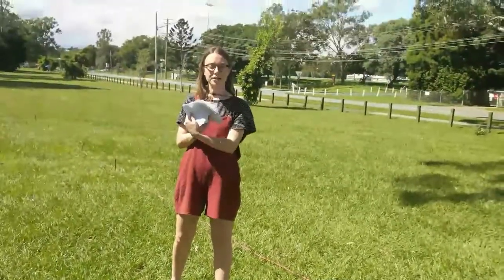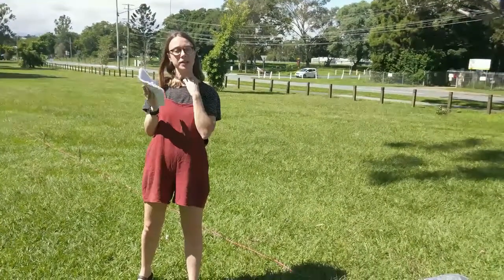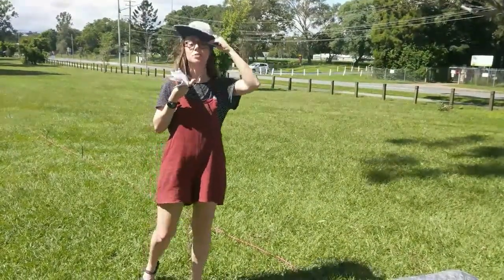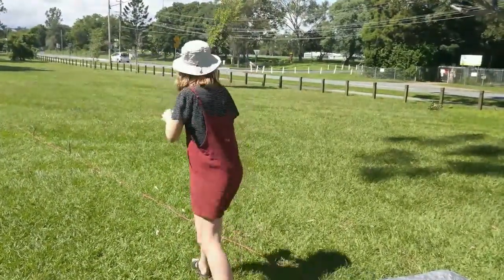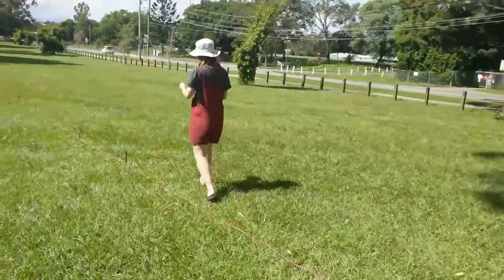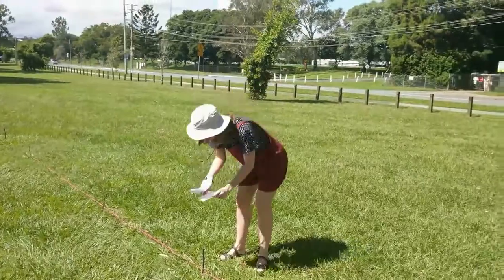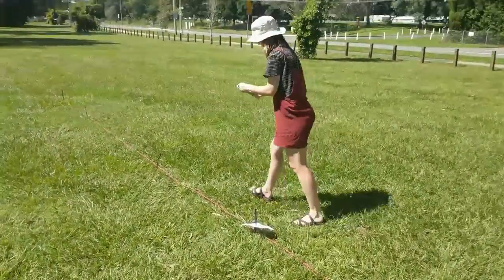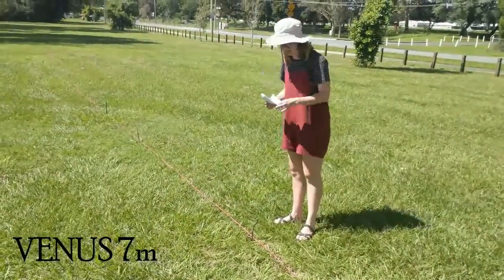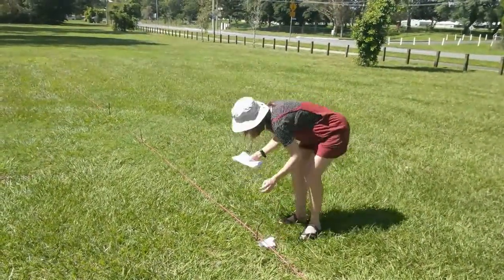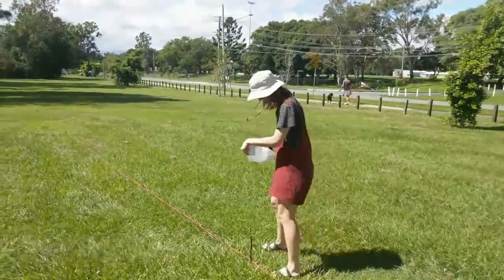All right, guys, we're going to put out our estimates, and for every single one I'll let you know what meters we estimated, and just keep sun safe as well. That's all we need to do at school. All right, let's do it. We've got Mercury, 5 meters. Venus at 7 meters. Home here at Earth at 10 meters.